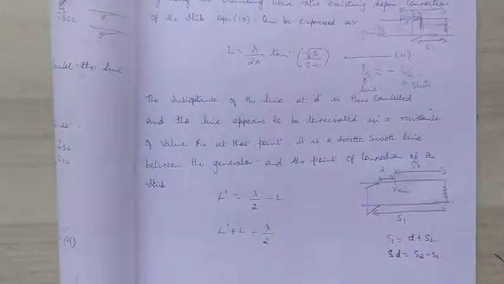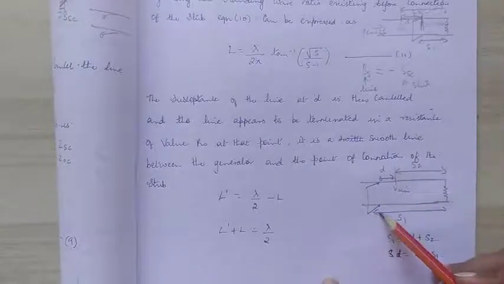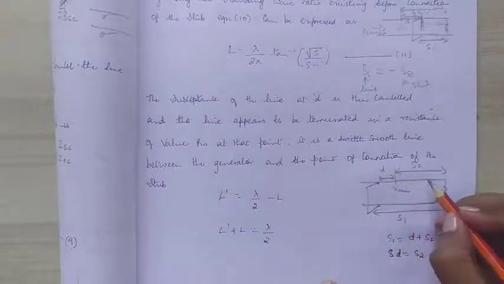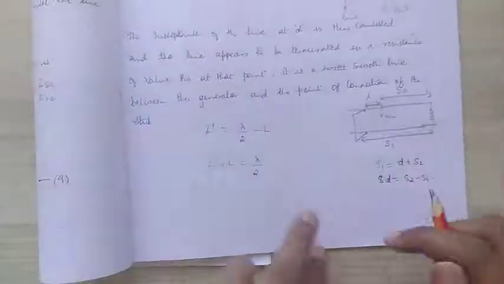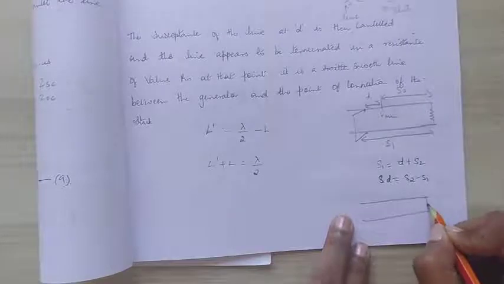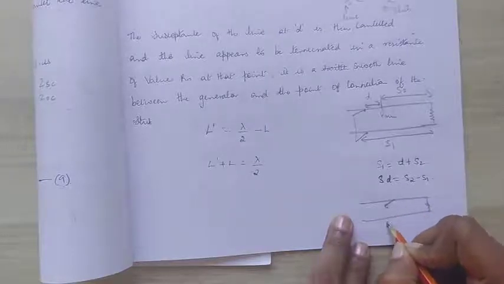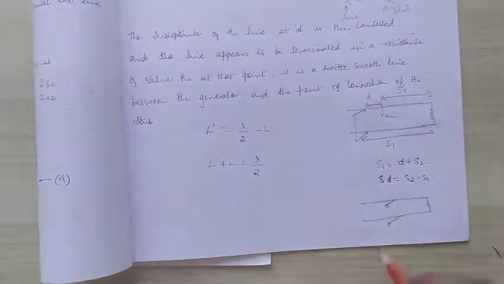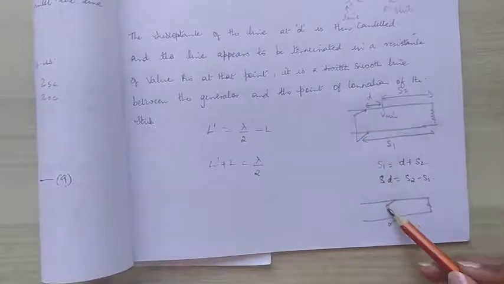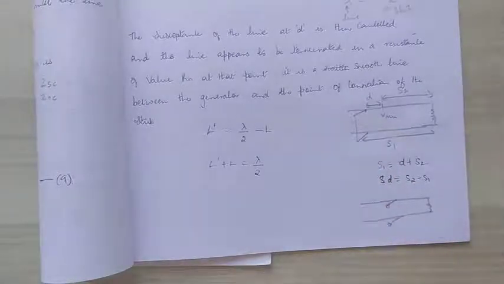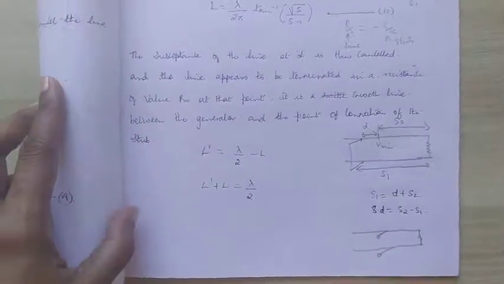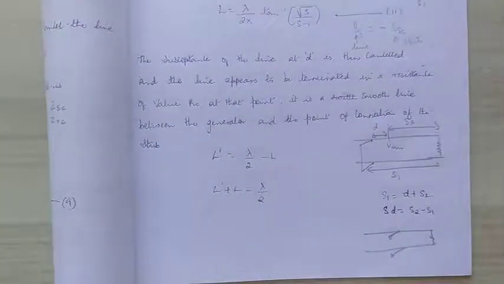Now, a short-circuited stub is preferred to an open-circuited stub. All throughout this derivation, we've looked at a short-circuited stub. But like I've said before, we could also have an open-circuited stub, which would be this line, and it would be open-circuited instead of being short-circuited. This is short-circuited, right? It could be open-circuited. It could be a stub which is open-circuited. Okay, but there is a reason why we generally prefer to make use of short-circuited stubs.